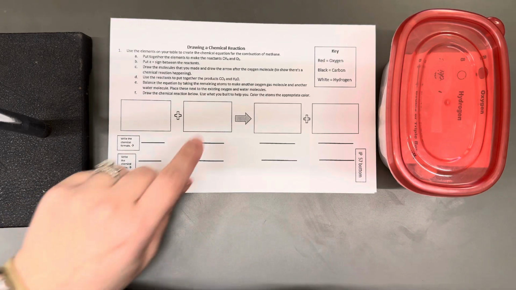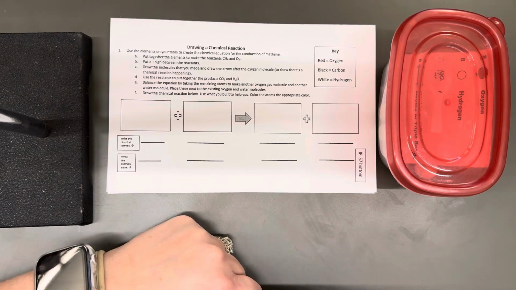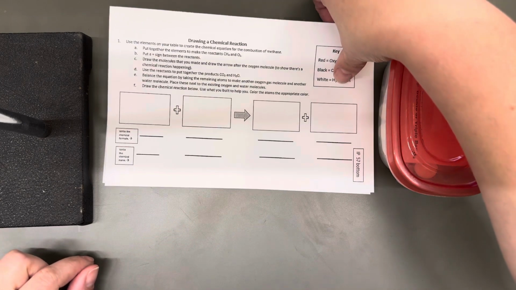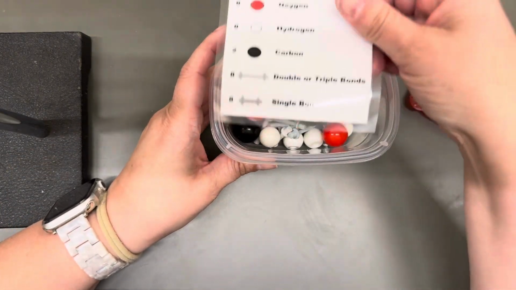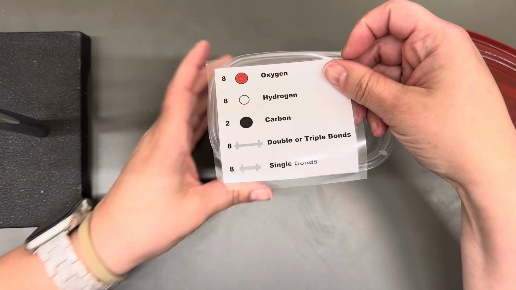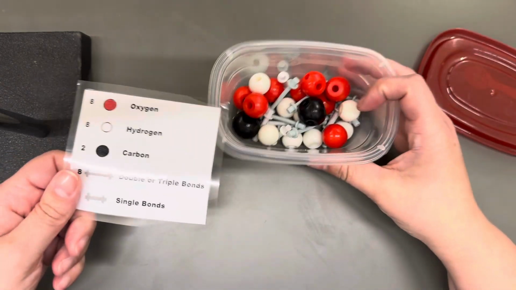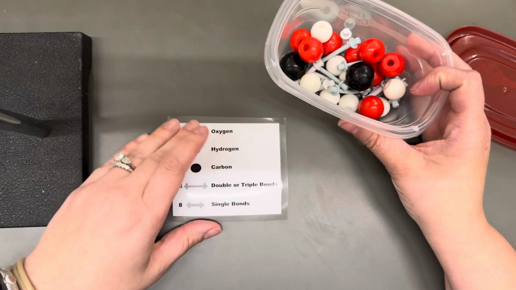This video is to help you with the Drawing a Chemical Reactions page that looks like this. You should have already completed the rest of the page. On your table you have some molecule kits, and your molecule kits should tell you how many different pieces they have, so please be sure to count them to make sure that all of your pieces are there.